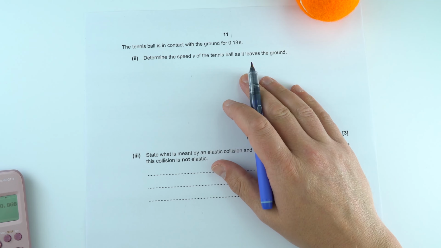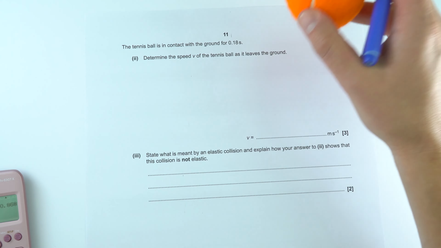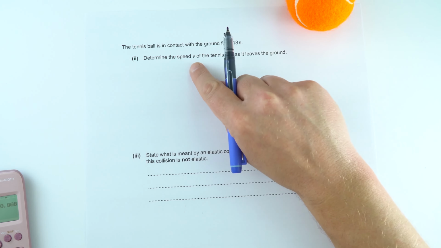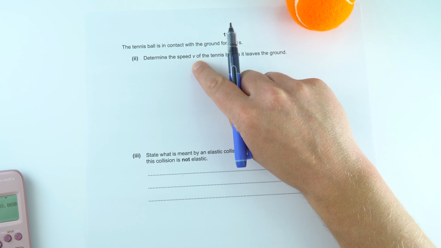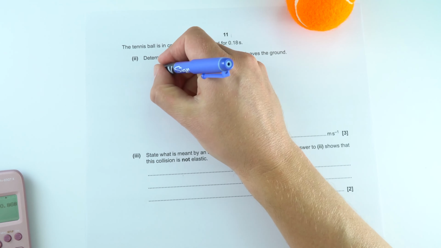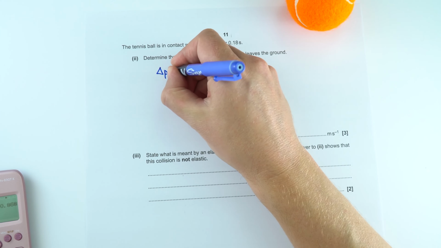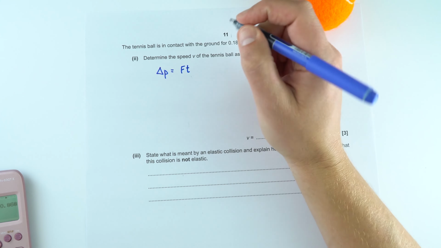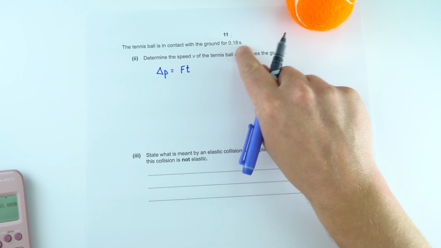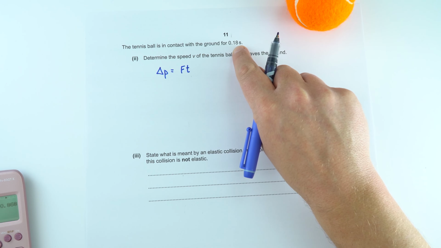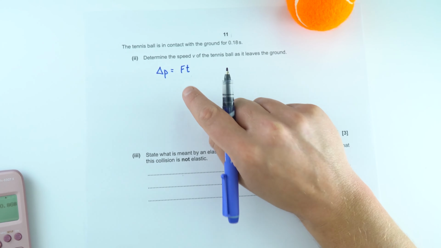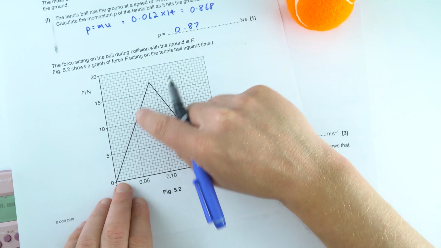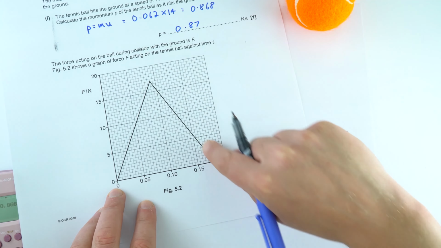For this part here, we then want to look at how quickly that tennis ball rebounds as it leaves the ground. So what we want to look at, I suppose, is its change in momentum, because its change in momentum is going to be equal to the force applied times the time for which it's acting. Okay, and we know the time in collision with the ground is 0.18 seconds, but actually on a previous page we find that the force was not constant. So the force increased and then decreased.